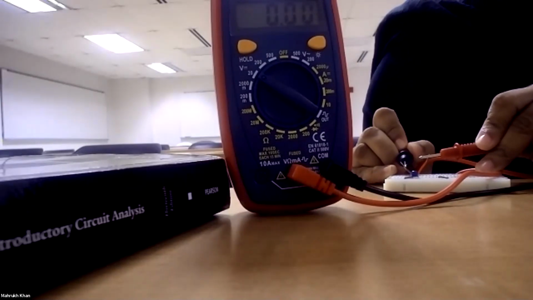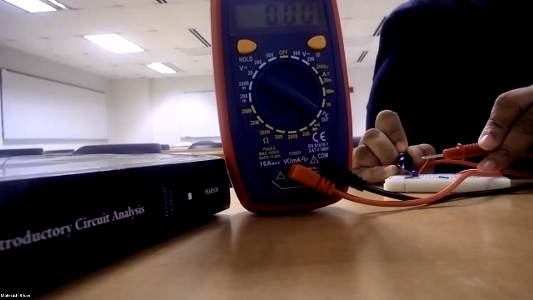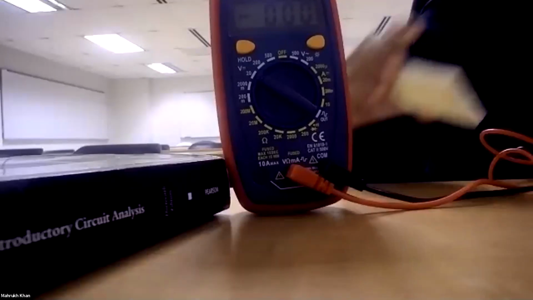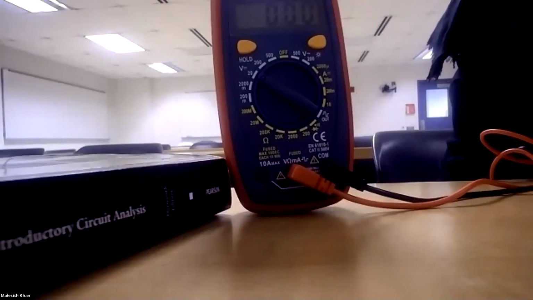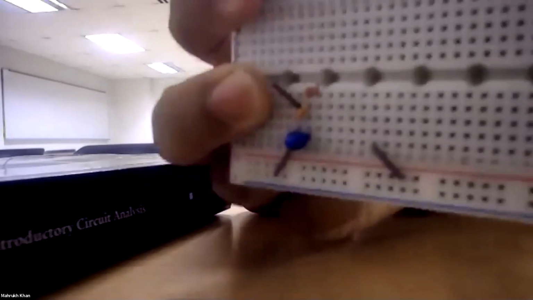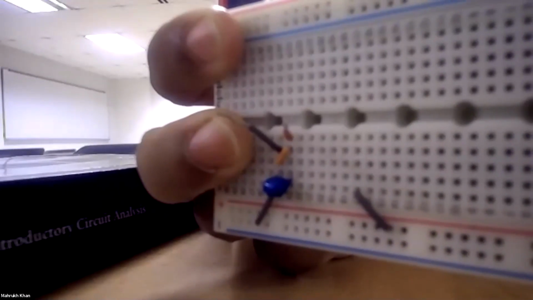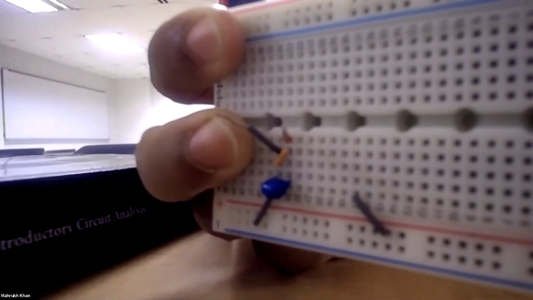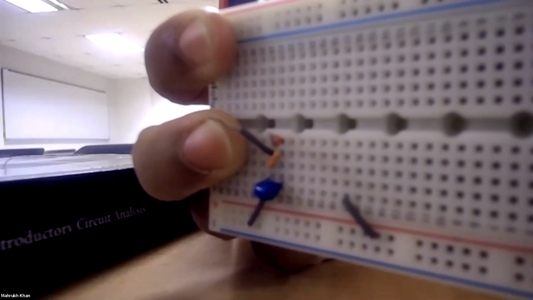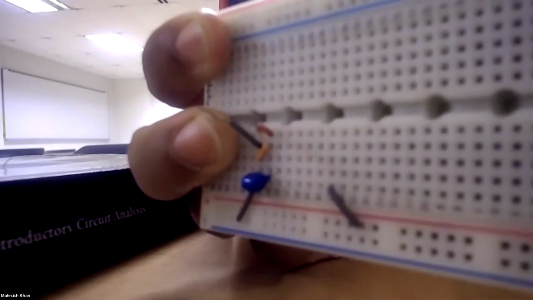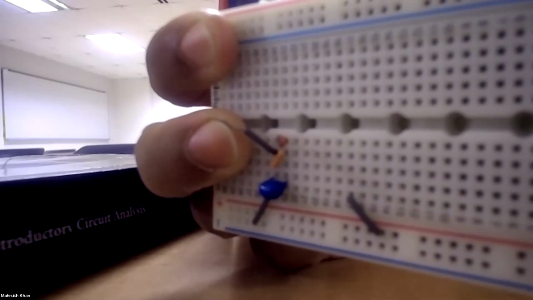So let me see whether the capacitor discharges itself or not. Okay. So now the capacitor discharges itself quickly across this wire, the small wire I connected across the capacitor. Is it clear now? The discharging and charging of the capacitor?